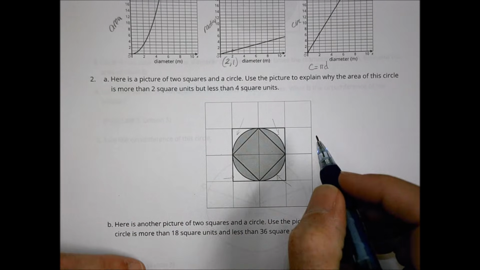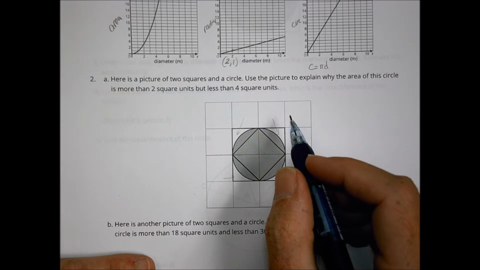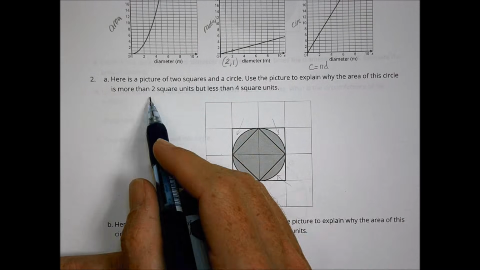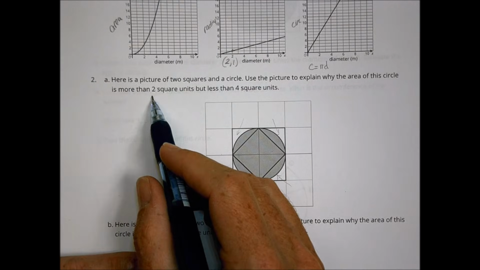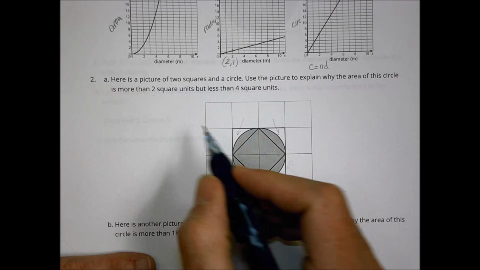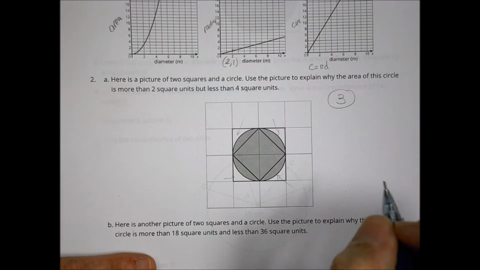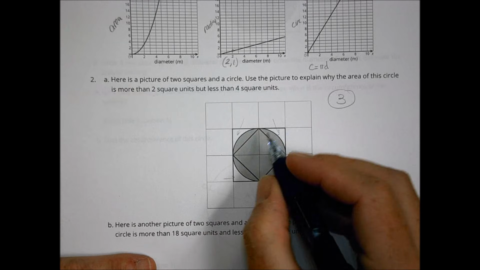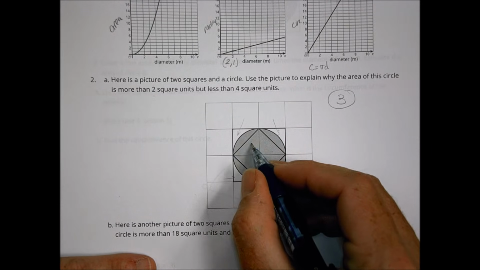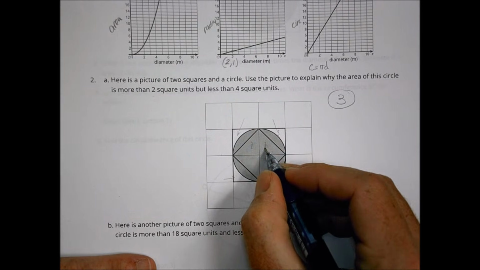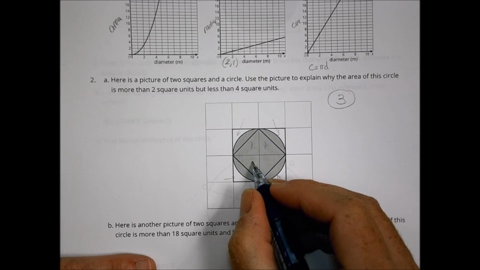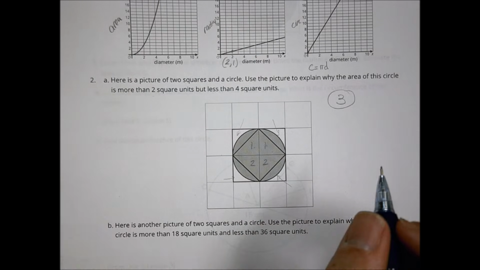Okay? So what you want to do is use some words to talk about why this is so. Why is it going to be more than 2 but less than 4? Again, we're kind of aiming for why it is somewhere around 3 in order to fill that up. What I looked at here is when I looked at these shapes, I have half a triangle, I have a triangle and a triangle which make a square. So this becomes square number 1 if I put those back together. This becomes square number 2 when I put that back together.